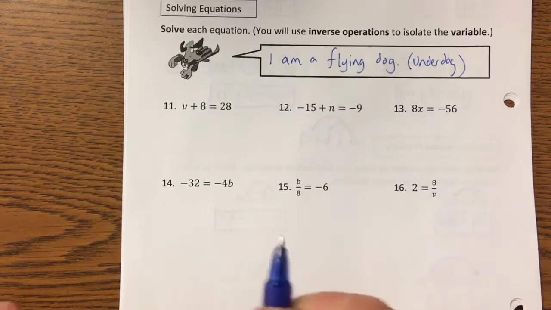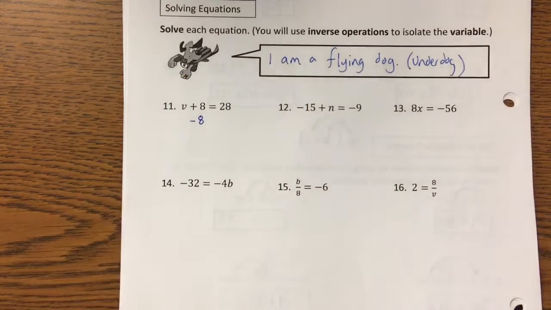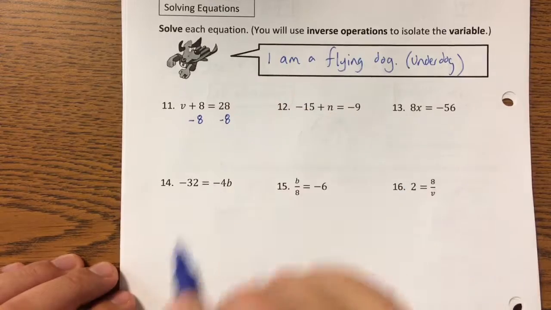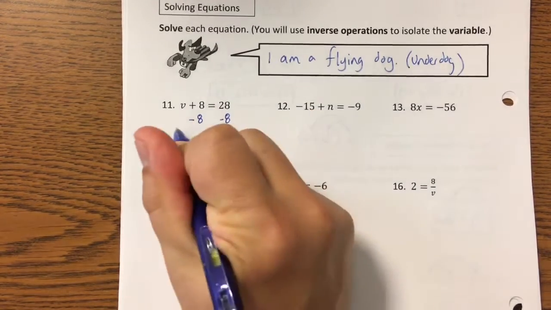Yeah, so I'm going to write minus 8 underneath the left side. I'm actually going to write it underneath the 8. And I want to write that underneath the right side. Okay, this is not the time to get sloppy. You want to try to be as organized with how you write this as possible. It will pay off later, I promise. So minus 8, minus 8.